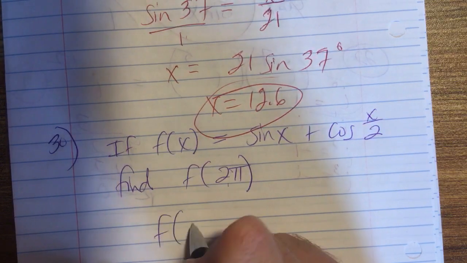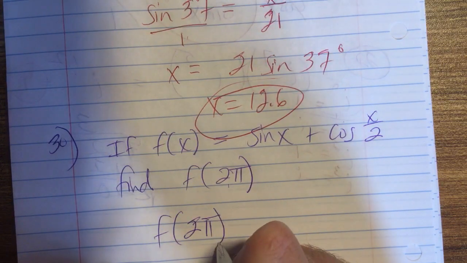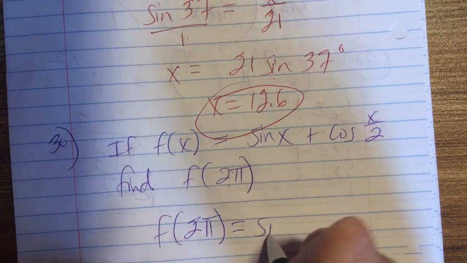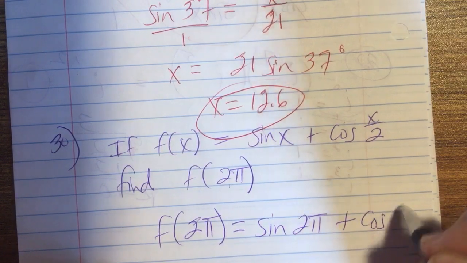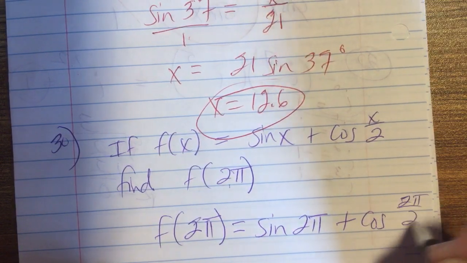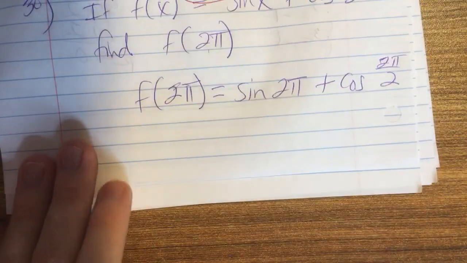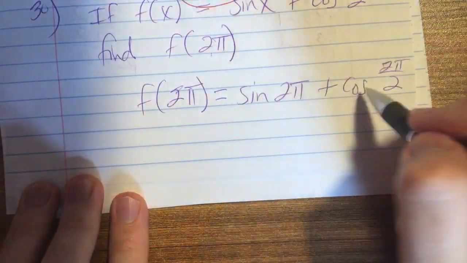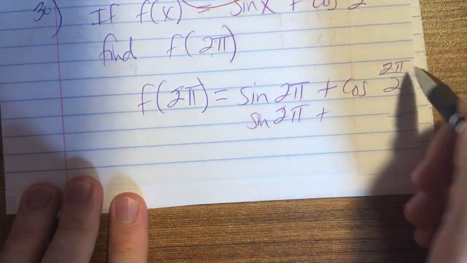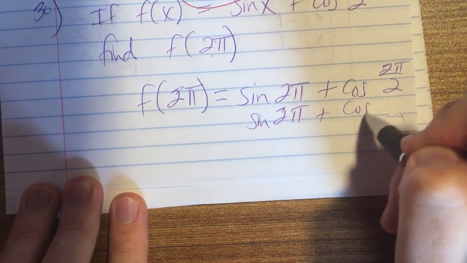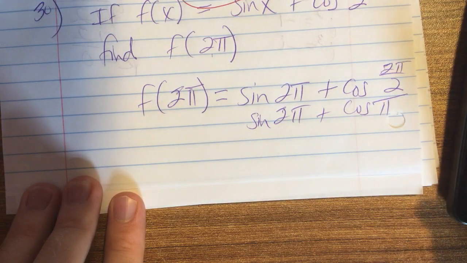So if I want to find the function value when x is 2 pi, this is going to be equal to the sine of 2 pi plus the cosine of 2 pi over 2. And the sine of 2 pi can be found, but over here what's going to happen is 2 pi over 2 is going to come out as the cosine of pi. Now we're in radian mode, so we've got to switch to radian mode on our calculator.